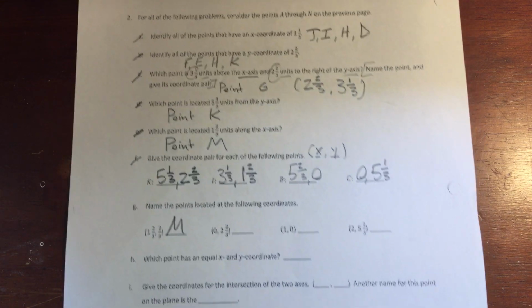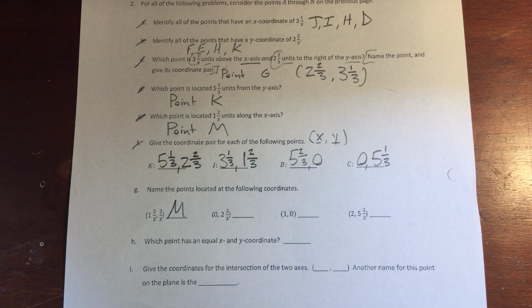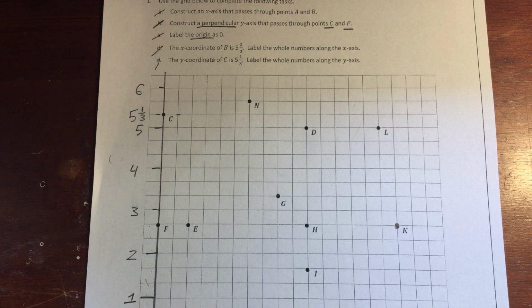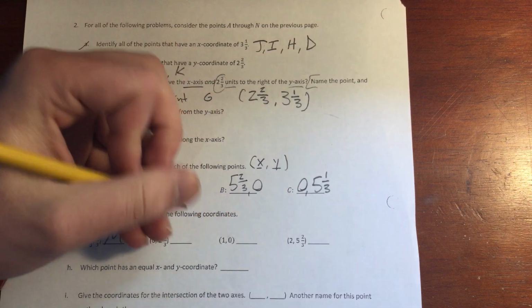All right, same thing, 0 and then 2 2/3. I'm going to stay here at 0. I haven't gotten anywhere off of this. Then I'm going to go up 2/3. So I see 2 wholes, 2 1/3, 2 2/3 to point F as in fish.